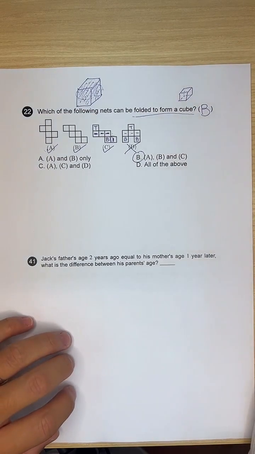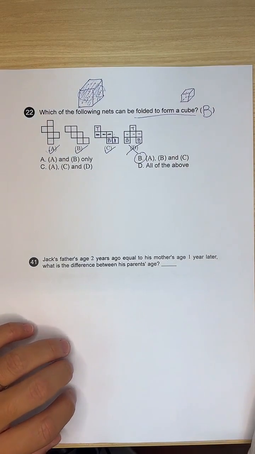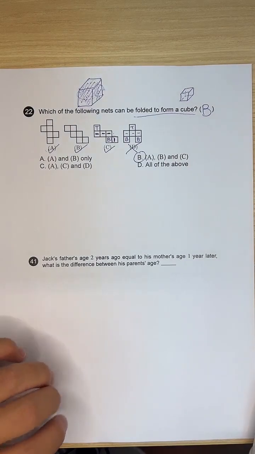Okay, Mika asks, is that P4? This one is P3. This is for P3 GEP.